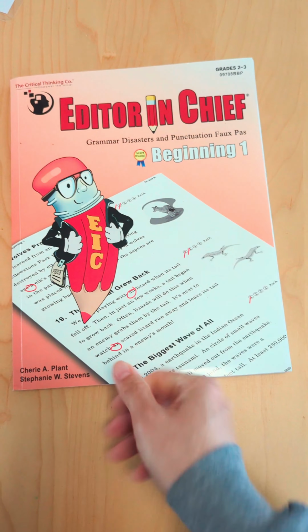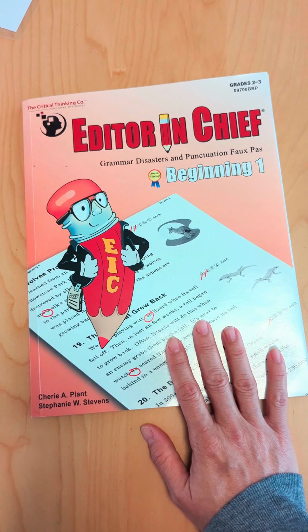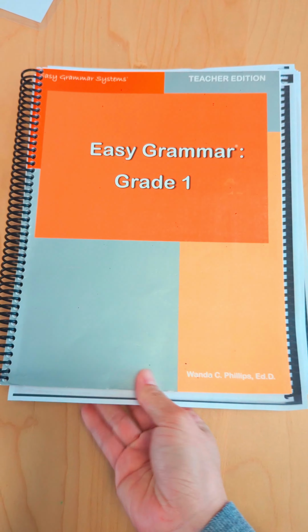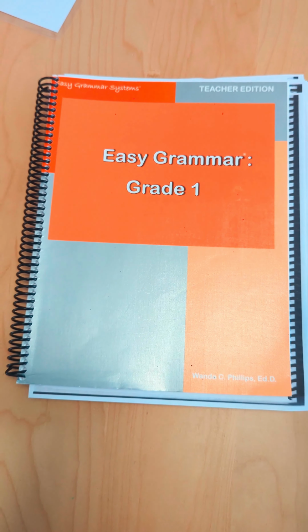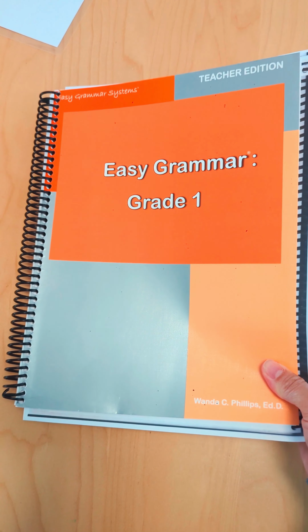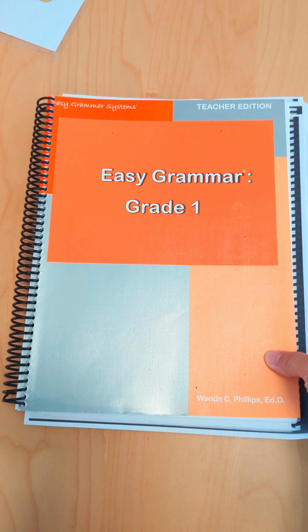So this is what we just added into our grammar. I don't plan on doing this every day. I plan on matching it with Easy Grammar just as extra practice, because I think it's important for children to know grammar in context. So that's why I added this. Easy Grammar will be our main curriculum for now. And that's all I have for you today.